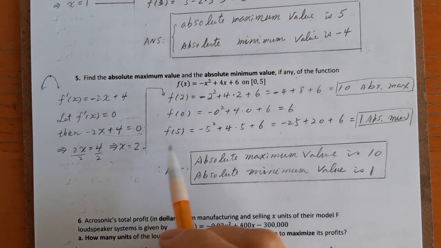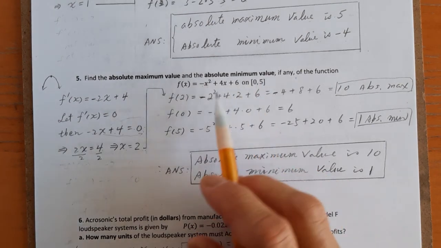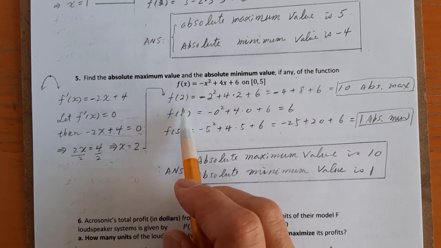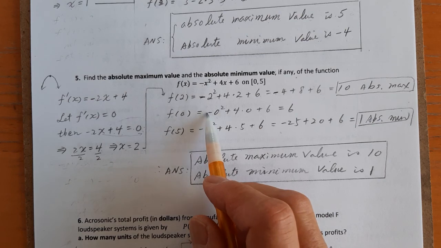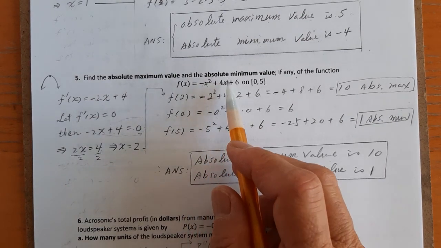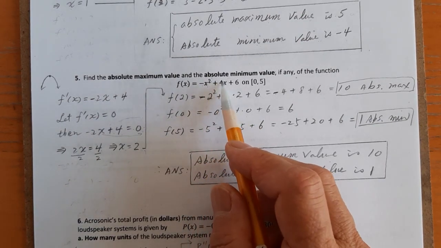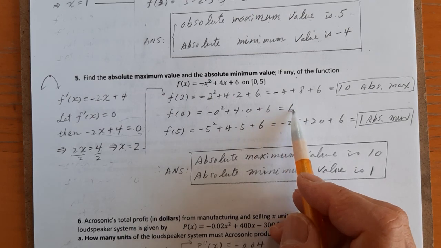And then find out the endpoints 0 and 5 function values. f of 0, substitute x with 0. Negative x squared is 0, and 4x is 0, so the two terms are 0. Add 6. So it equals 6.